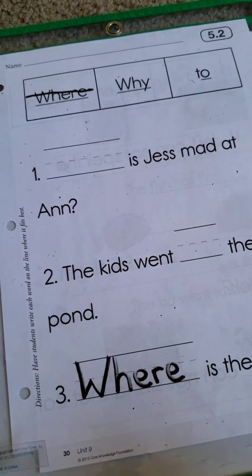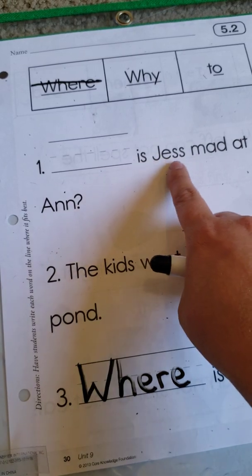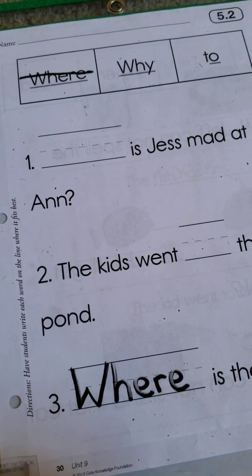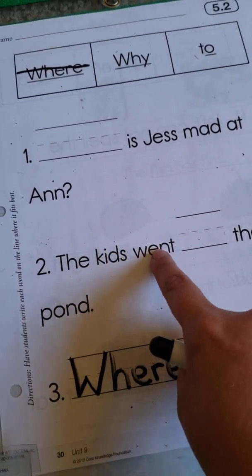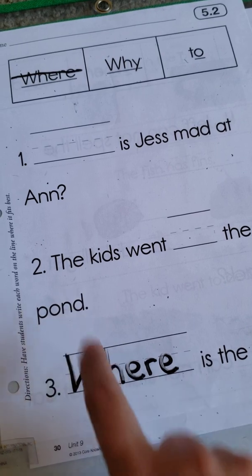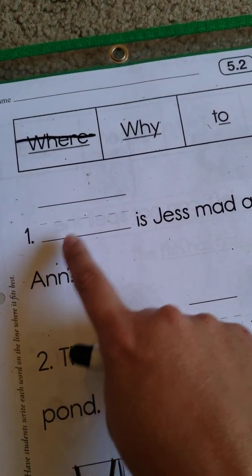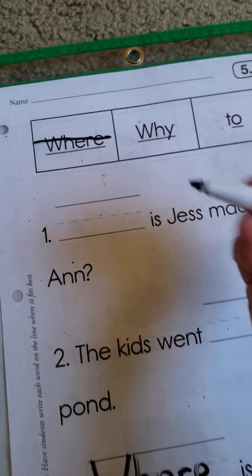Why? Where does that go? Let's try number 1. Why is Jess mad at Anne? That sounds good, but let's check number 2 just in case. The kids went why the pond? No, I think it sounds good in the first one. So let's write it there.